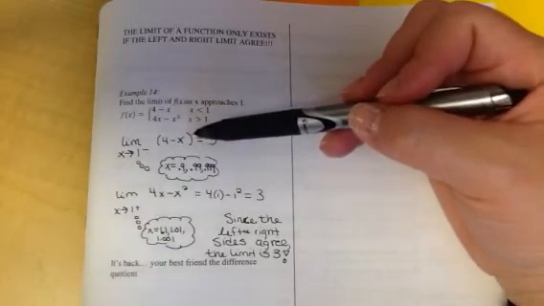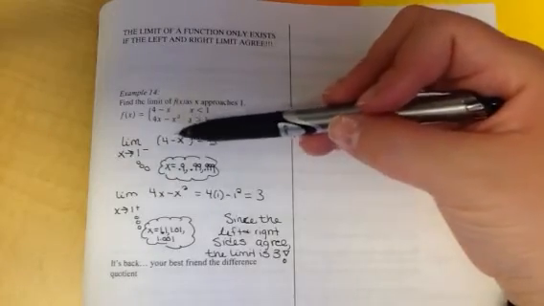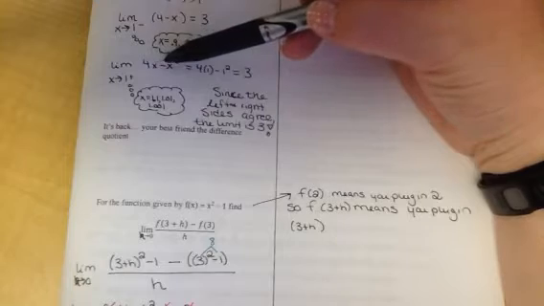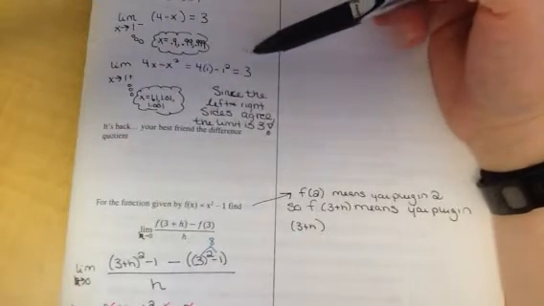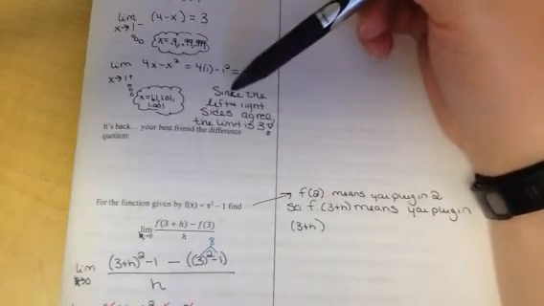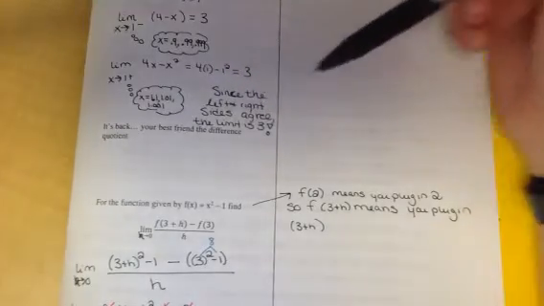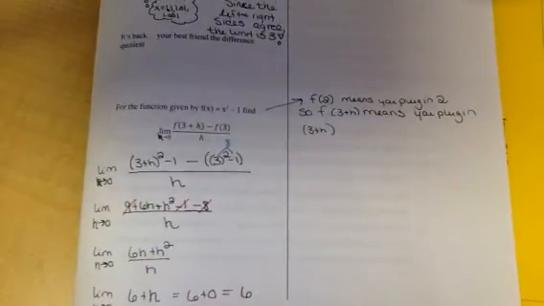When I used direct substitution, I plugged in my 1, 4 minus 1 gets me 3, and down here when I plugged in 1, 4 times 1 minus 1 squared, which is 1, is still going to get me 3. And then since the left and the right sides both agree the limit is 3, the answer is that the limit is 3.